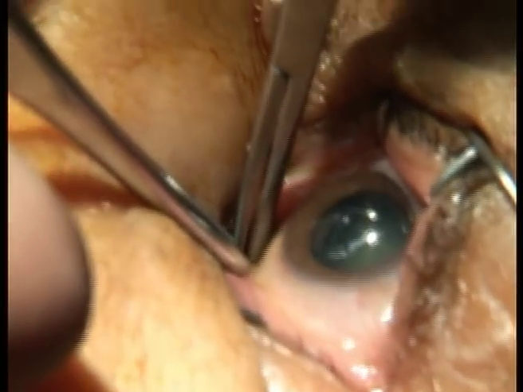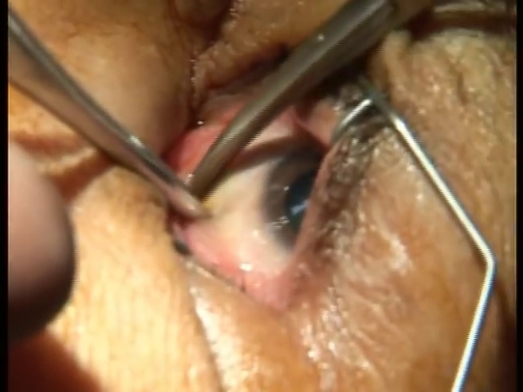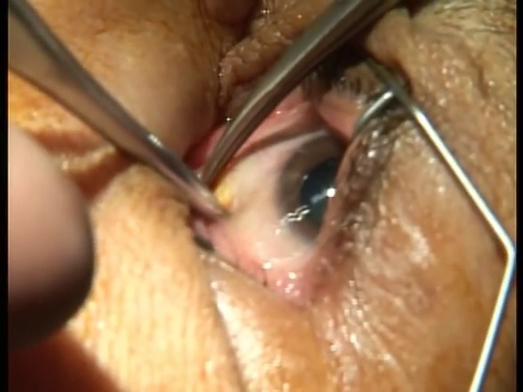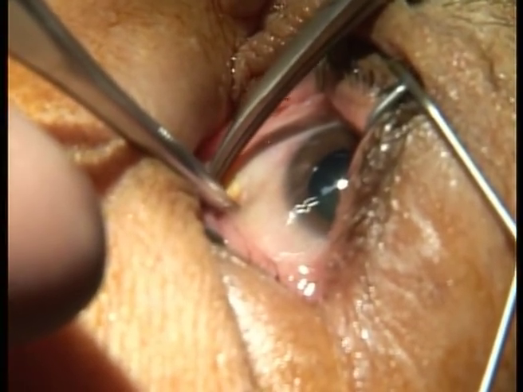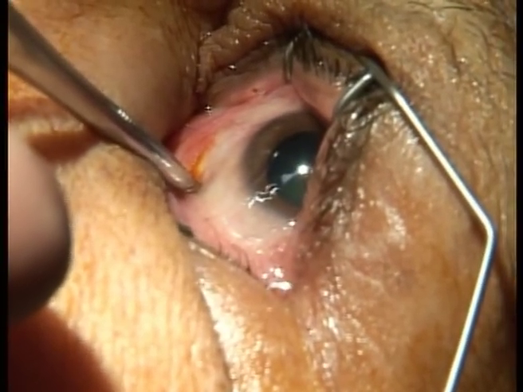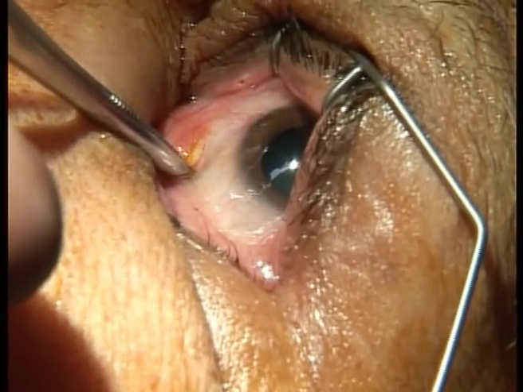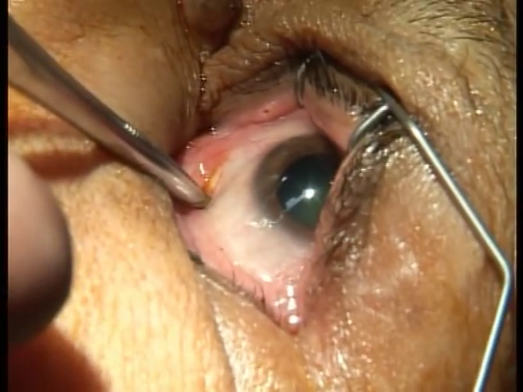Look across to me, Jennifer. And there I just felt that loss of resistance. And there you can see the difference in colour. So you can actually see the plane that I've got into. And now again note how my forceps are resting on the patient's globe. I never lift them up off the globe, which creates a big tear.